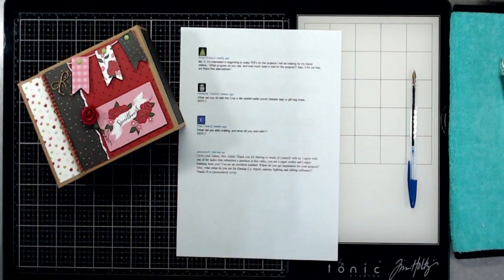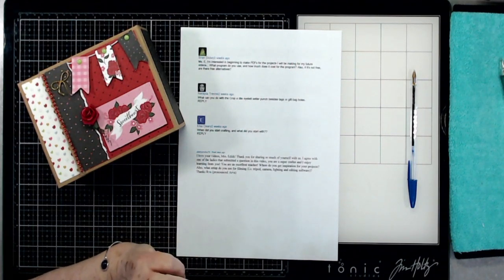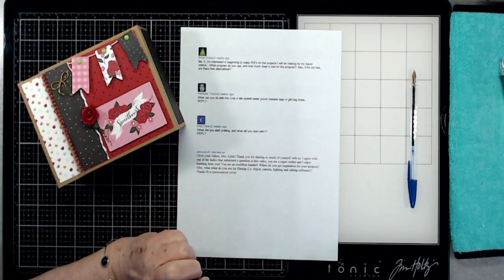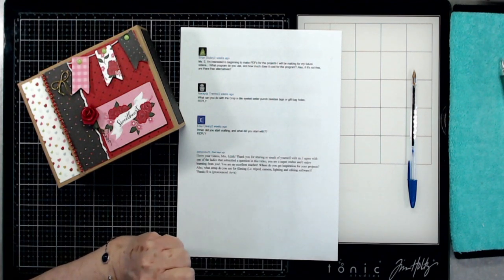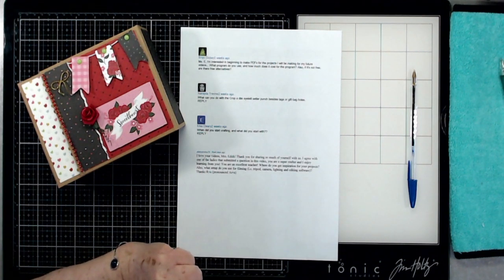Okay, Brian Dickey says, Miss Edith, I'm interested in beginning to make PDFs for the projects I will be making for my future videos. What program do you use, and how much does it cost for the program? Also, if it's not free, are there free alternatives?